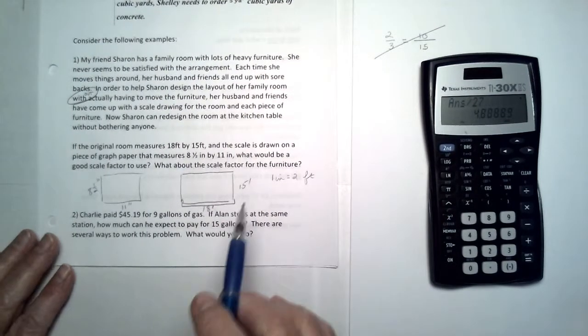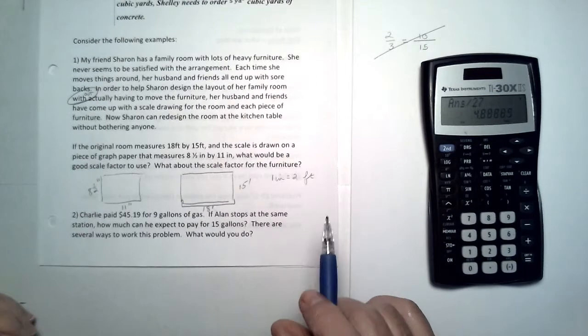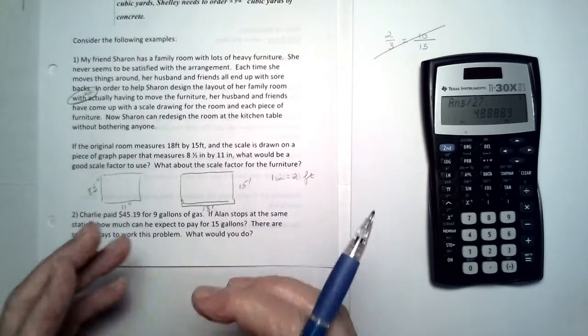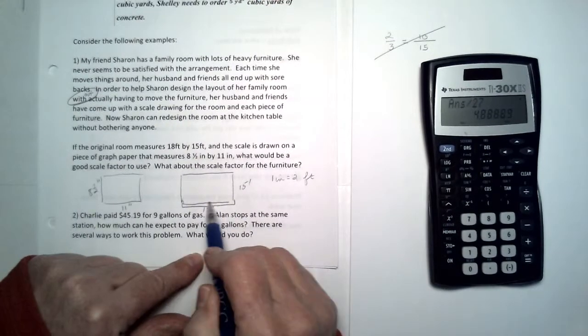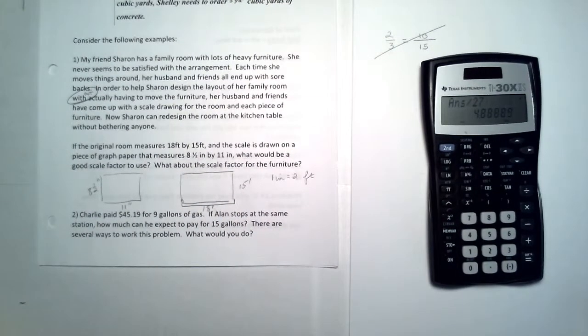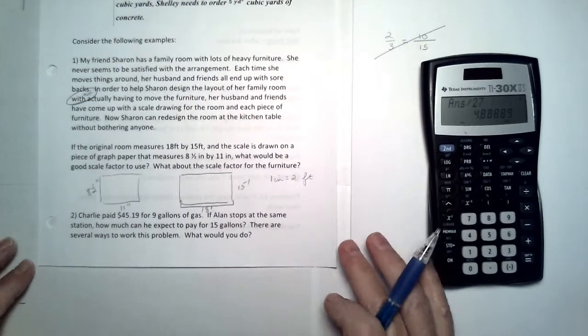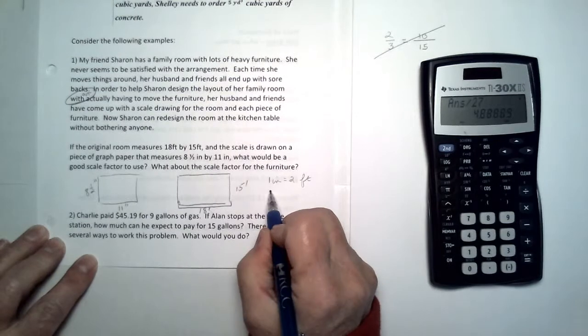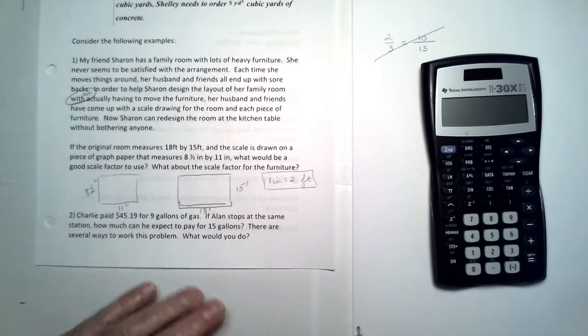Now, what about the scale factor for the furniture? Well, you can't change scale factors, because if all of a sudden you shrink the furniture down even more, then it's not going to look appropriate for that size room. So whatever you scale on one aspect of the project, you have to keep that scale for everything. So this would be what we would be doing to change the scale.